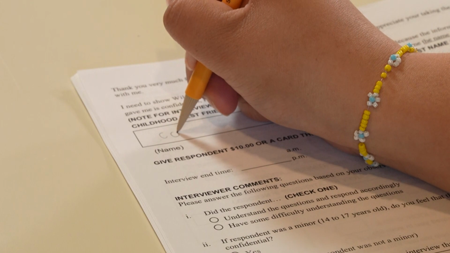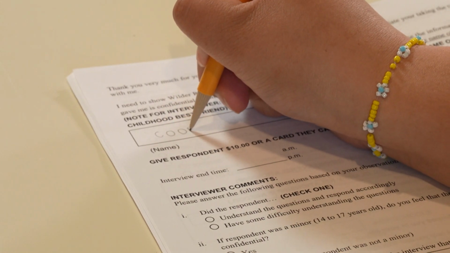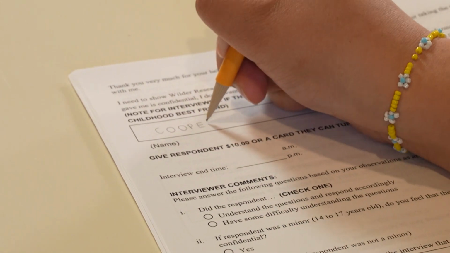Finally, make sure to thank participants for their time and say, because the information you just gave me is confidential, I don't want you to give me your name. Instead, could you give me the name of your first pet? If they've never had a pet, ask them to give you the first name of their childhood best friend.